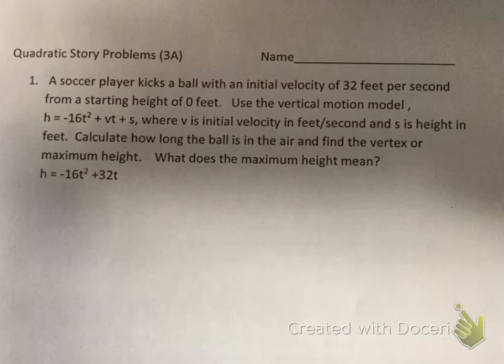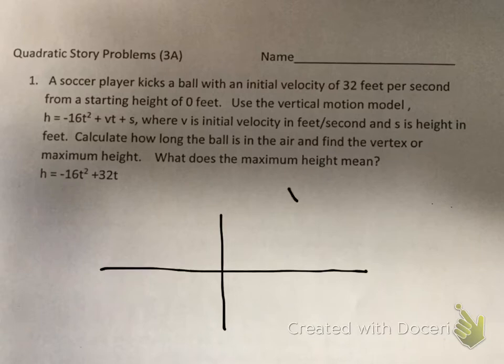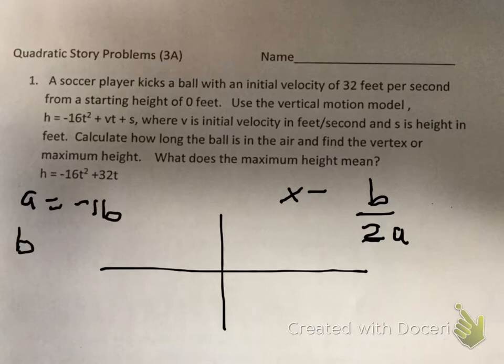Some things you can also figure out when we graph this guy, so the graph, we could also do x equals negative b over 2a. This is from the quadratic formula. So a is negative 16 and b is 32.